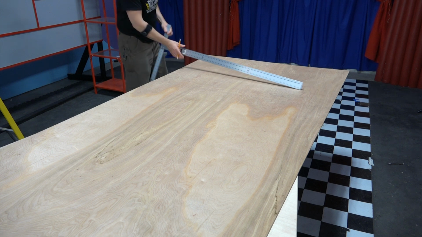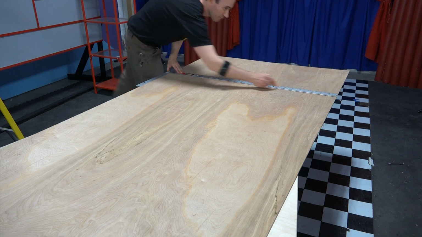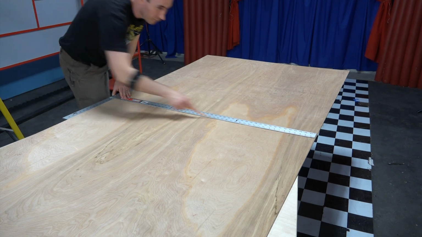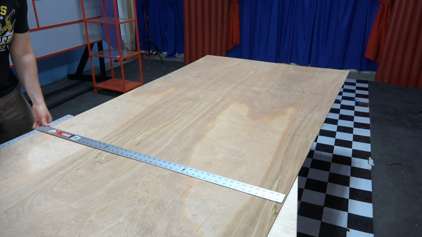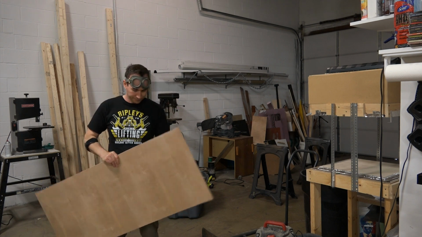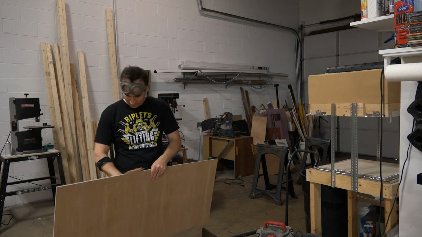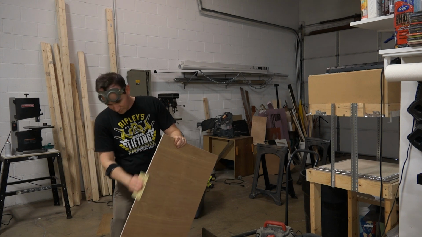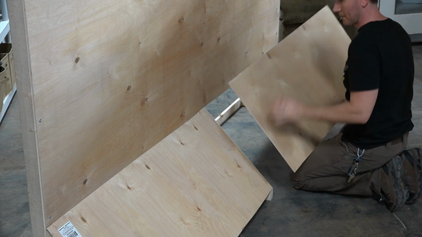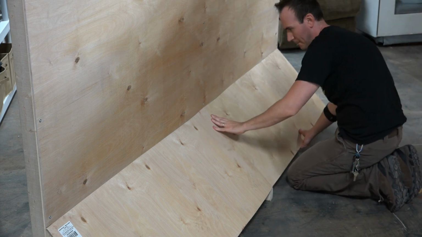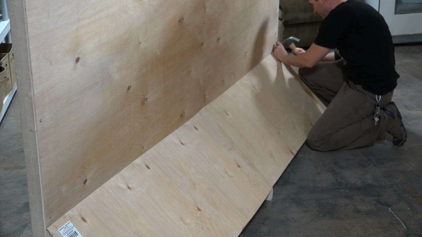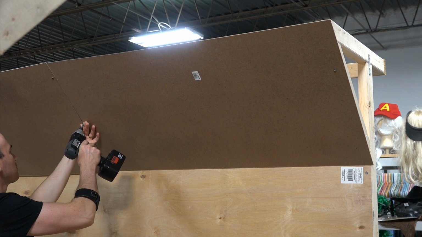Alright, now I took another 4x8 sheet and I measured out 21 inches and cut them down. I can get 4 out of a sheet, and those are basically going to serve as the top and bottom of our corridor wall. Just cleaning up the edges with a little bit of sandpaper. The bottom ones I just tacked into place, and the top ones I screwed in.